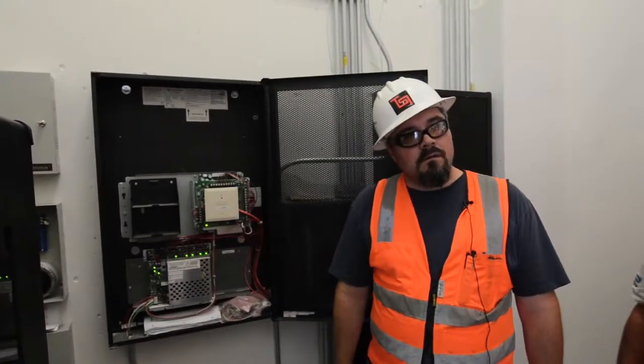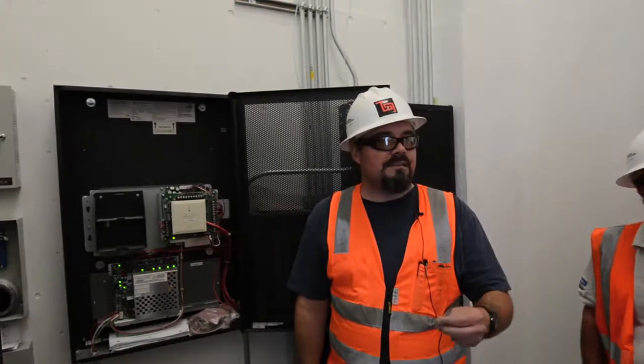Is there, but they're not fused over there? No, they're not fused. So the power, the 24 volts just goes out and then just ends the line at the last one with no resistor or anything.